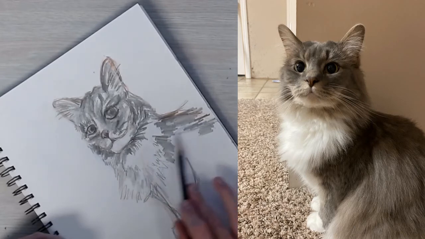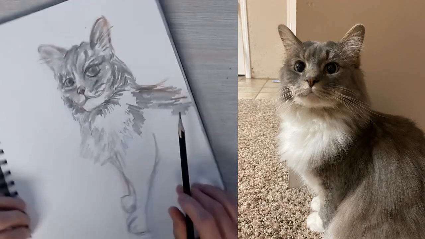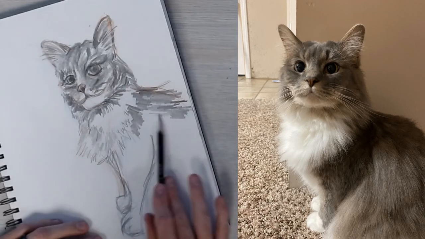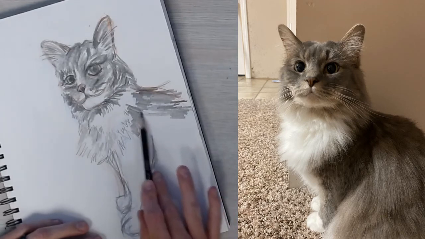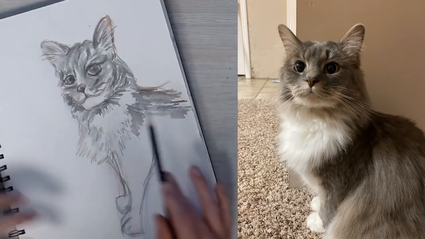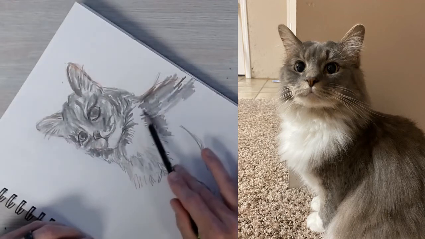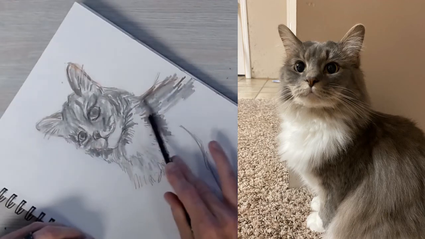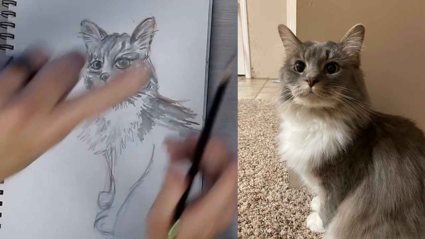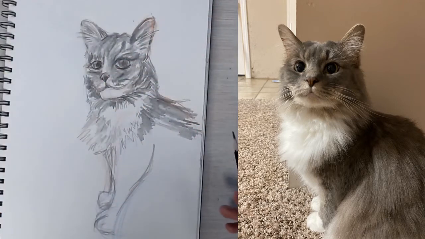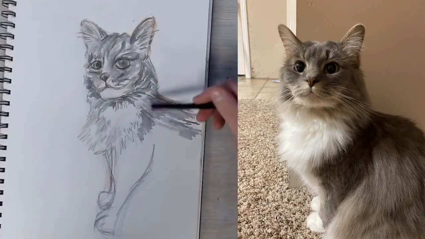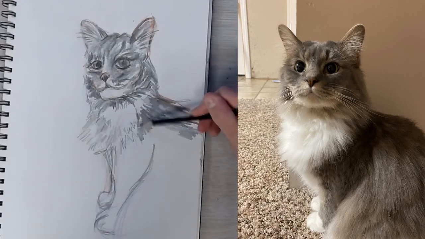Okay, so I believe that at this point you have seen enough of this drawing exercise to be able to go out and create your own. So, using the image provided in the description, which is, boom, that picture there, you're going to be drawing that picture along with me, and you're going to be finishing it up.